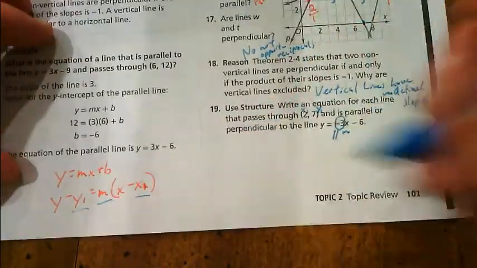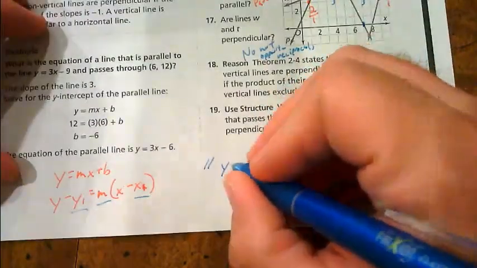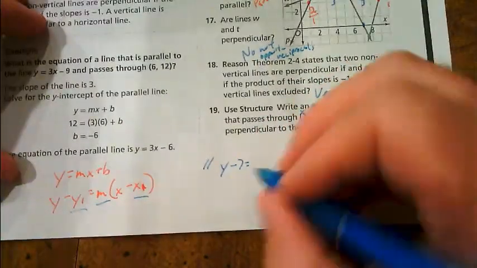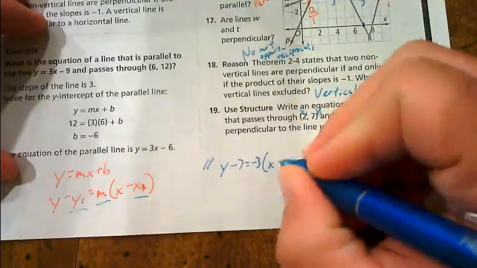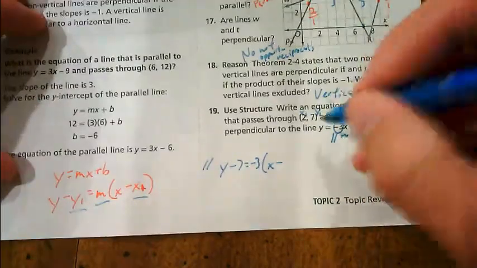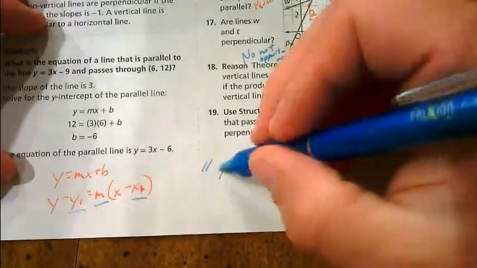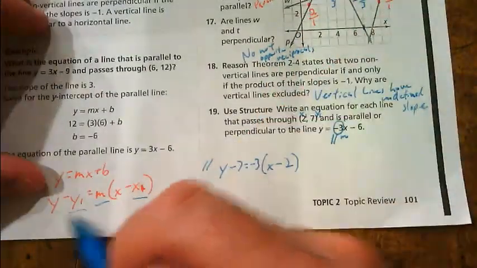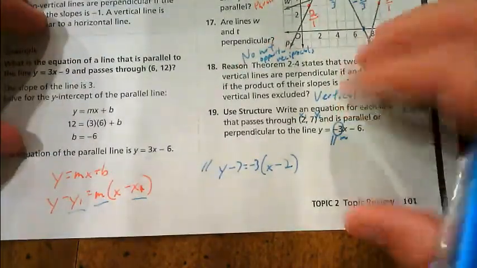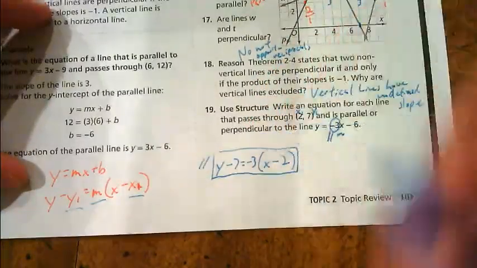So first, if I do parallel, we'd have y minus 7, because again, that's our y1, equals our slope, negative 3, times x minus 2, because 2 would be the x value. So now, this is our equation. It's in this format, point-slope form. We don't have to change it to slope-intercept. If you want to, that's fine. But again, this is an acceptable answer. I'm not asking you to change anything else.